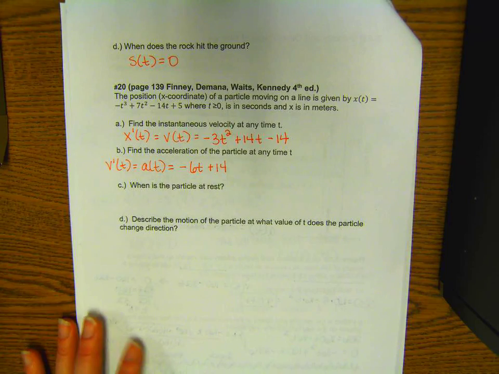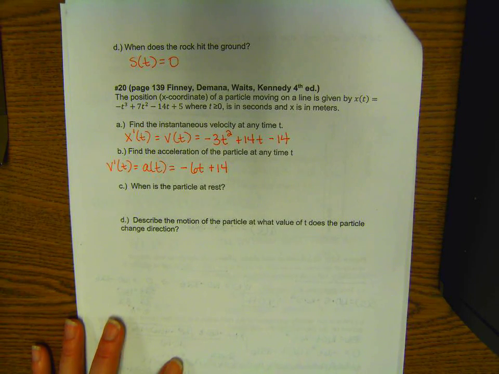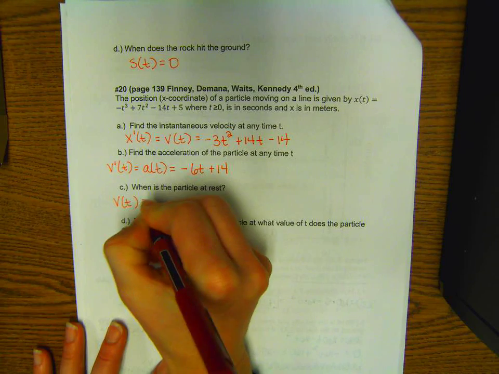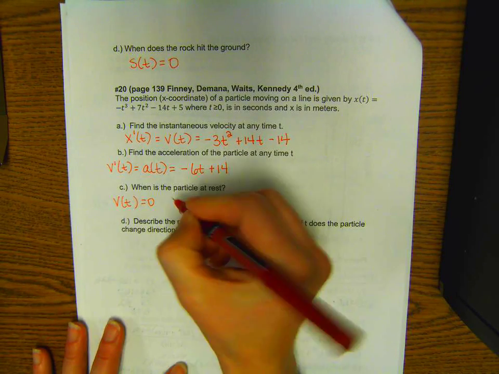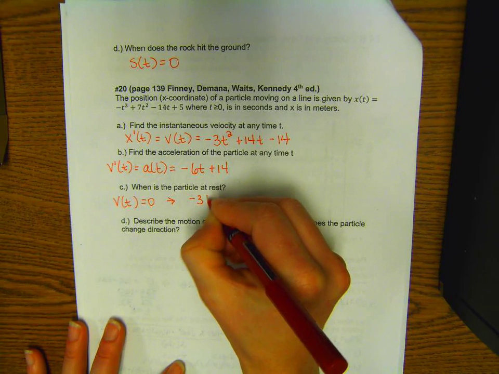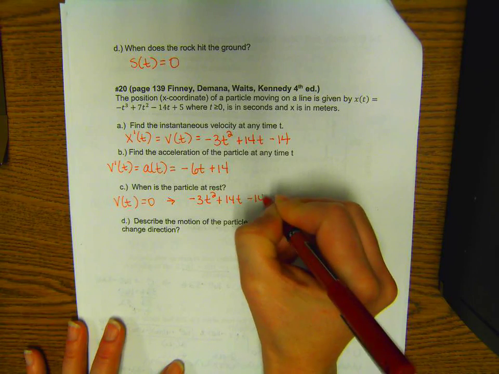When is the particle at rest? What are we trying to find? When is the velocity 0? So I'm going to write v of t equals 0. So that is the equation, negative 3t squared plus 14t minus 14 equals 0.